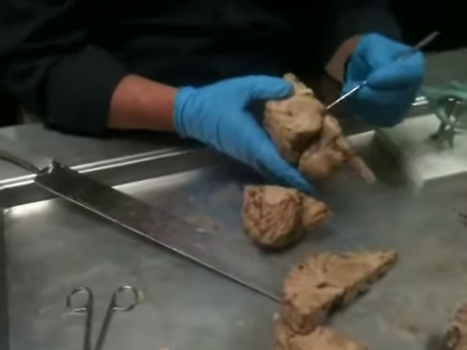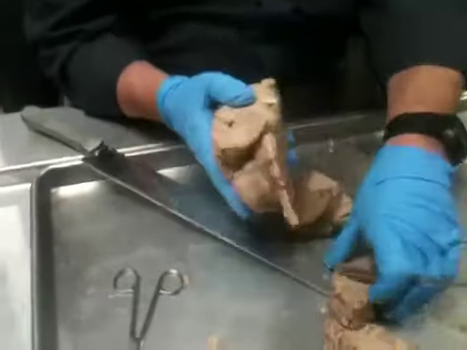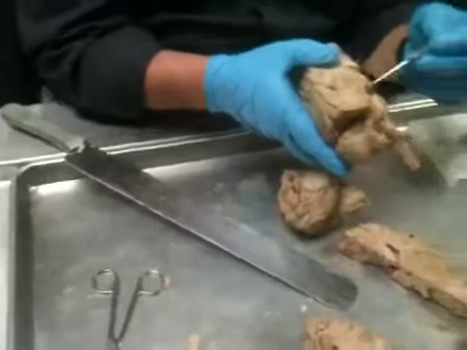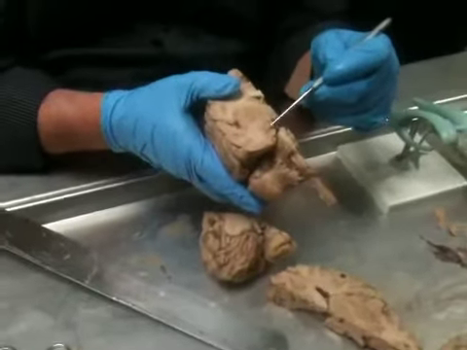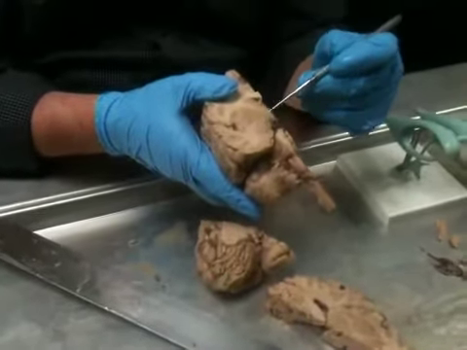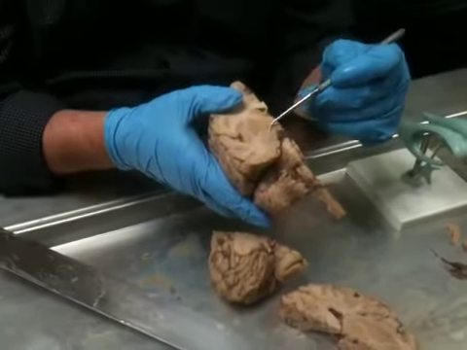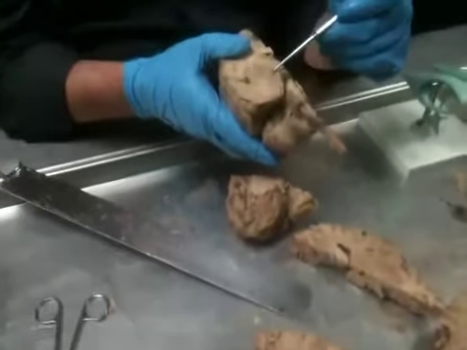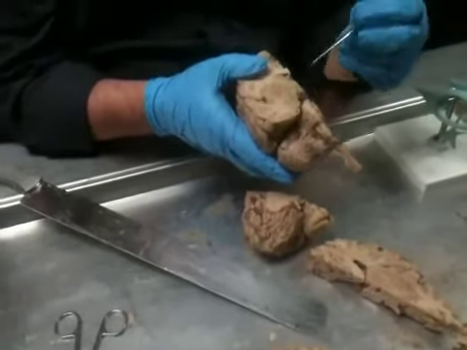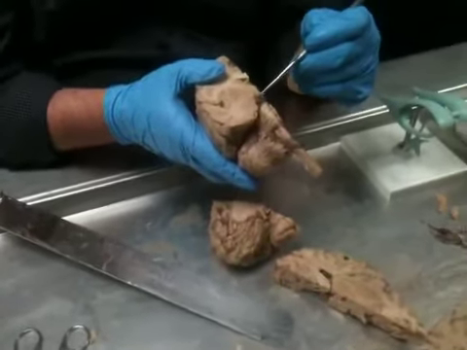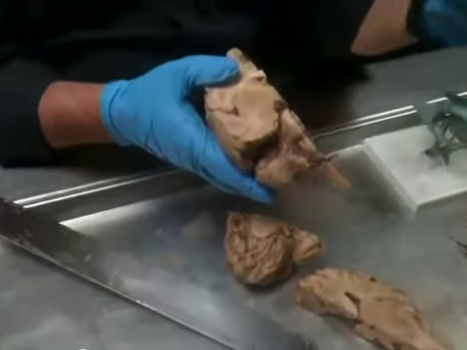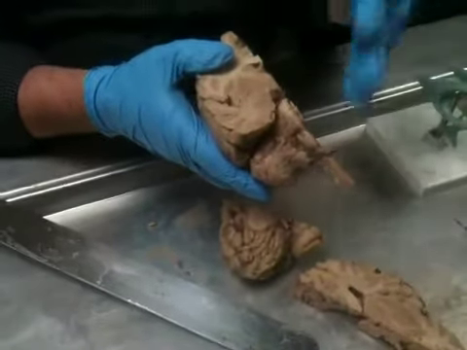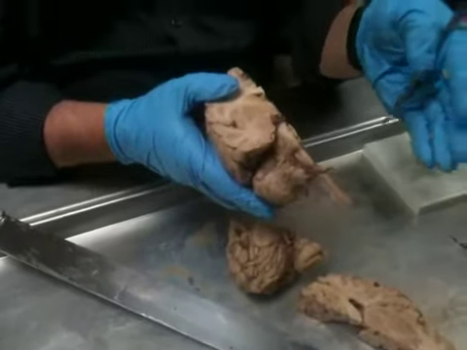But remember we cut through the uncus. And here we are at the anterior part of temporal lobe, and now you can see in coronal section the look of the amygdala. Here it is horizontally, here it is coronally. Okay? This little structure right here is the optic tract as it sweeps around the brainstem.